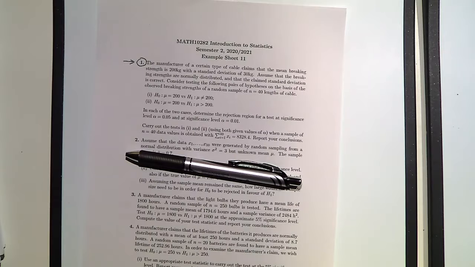So for question number 1, you need to use one of these tests, because question 1 assumes that the population standard deviation is known, right? I'll give you a few minutes and see if you can do question 1.